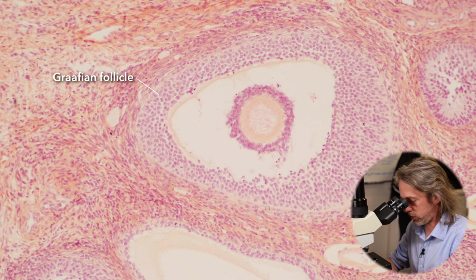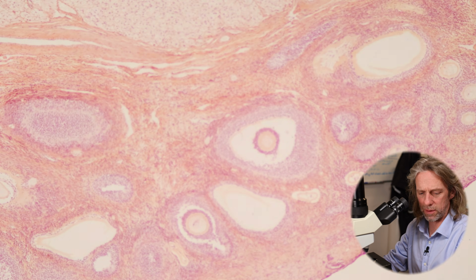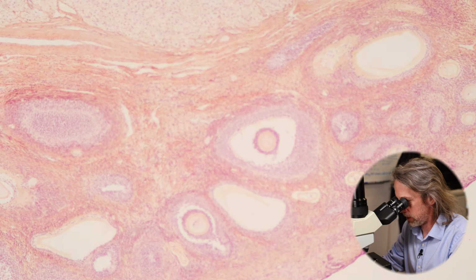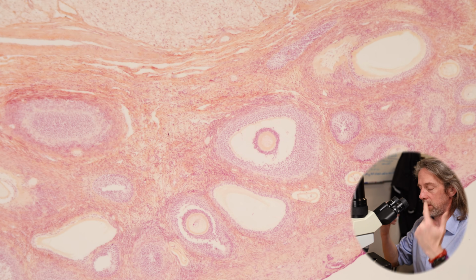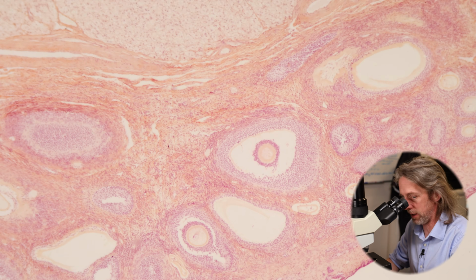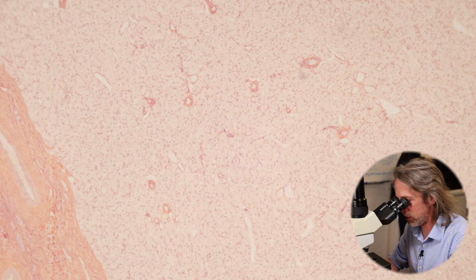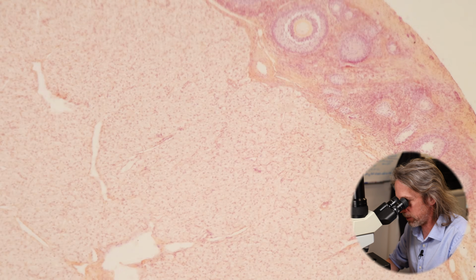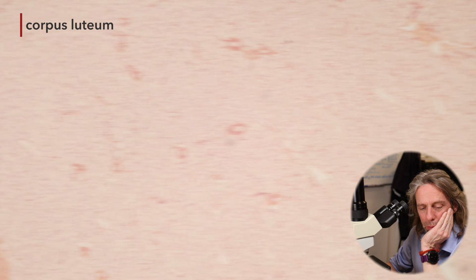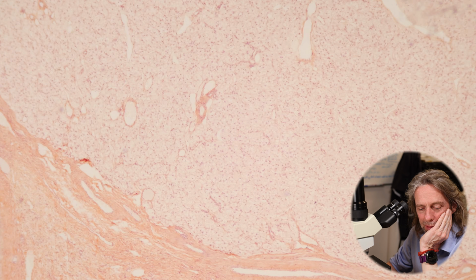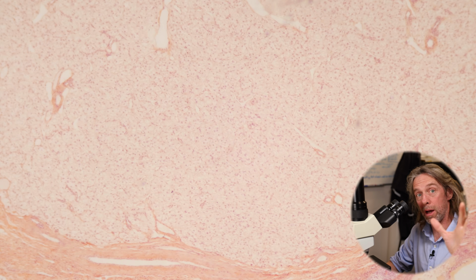and so on. So if I zoom back out again to give you a sense of scale, this is back to my 4 times objective, 10 times to my eyes, so 40 times magnification for me. This is the elephant in the room. This huge great big space, this huge great big thing in the middle that I haven't talked about. This is the corpus luteum. This is what's left after the oocyte is ovulated.